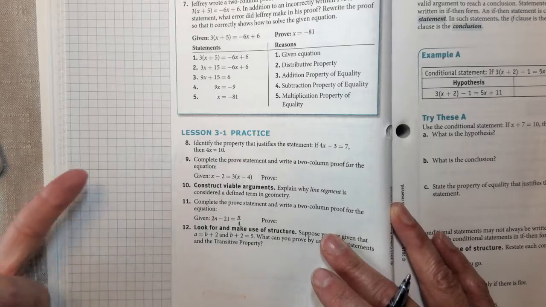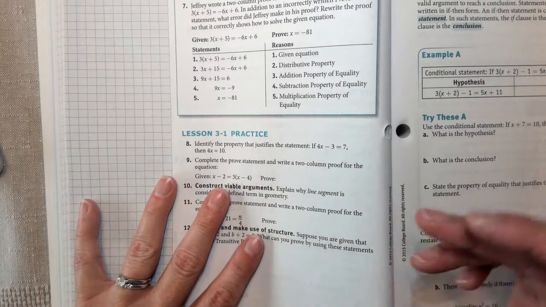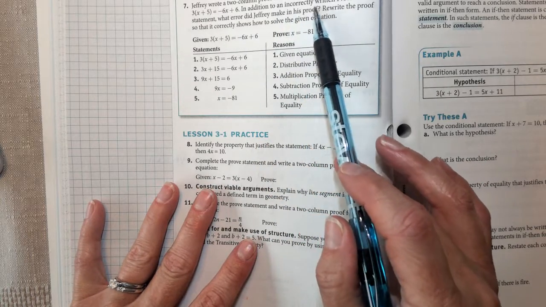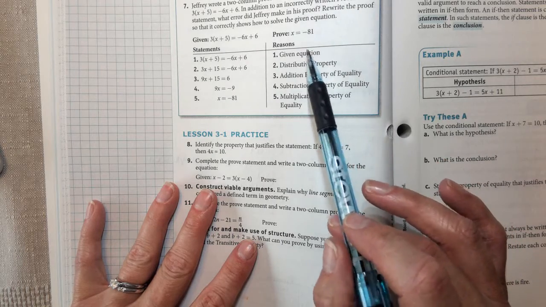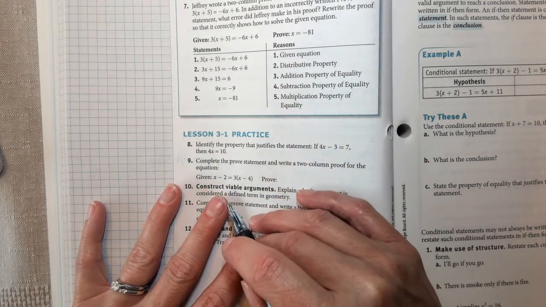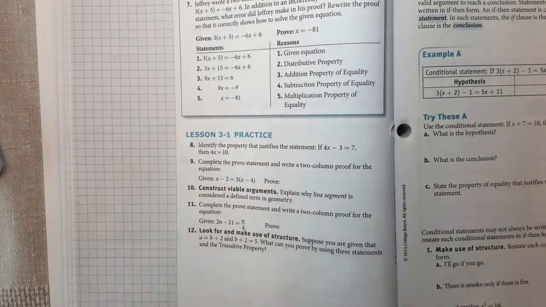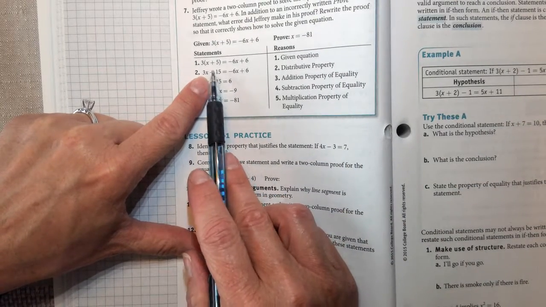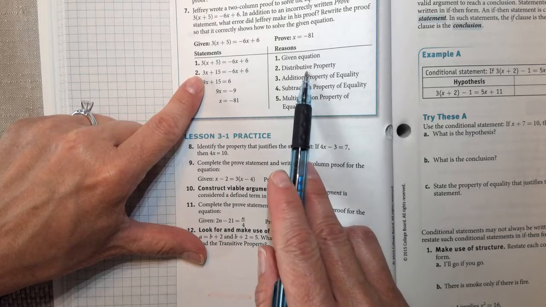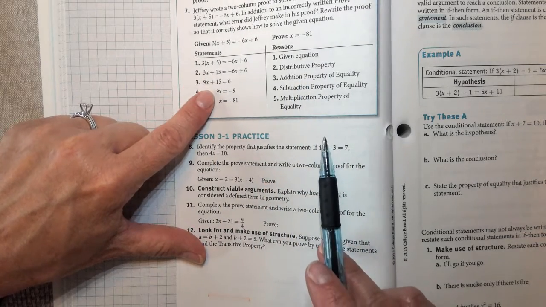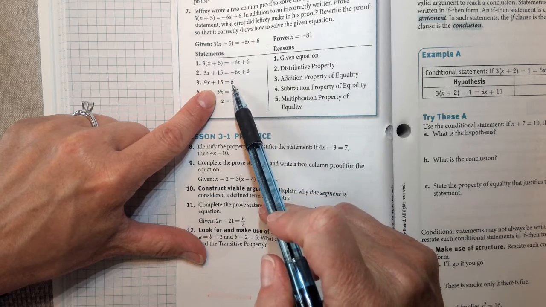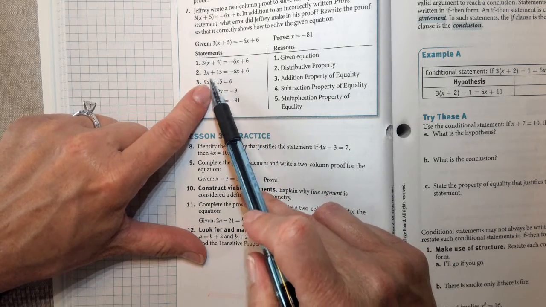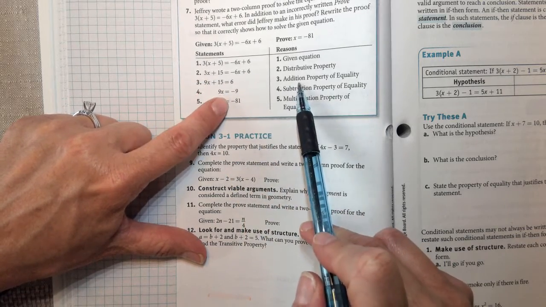So let's take a look at number 7, and I'm on page 28. So Jeffrey wrote a 2-column proof to solve this equation. In addition to an incorrectly written prove statement, what error did Jeffrey make in his proof? Well, let's just walk through it. So that's the given. He wrote his problem down correctly. What changed from step 1 to step 2? Well, the 3's gone. So it looks like distribution. I think that's okay. From step 2 to step 3, well, the negative 6x, oh, if we add 6x to both sides, we'll get 9x, and that's addition.